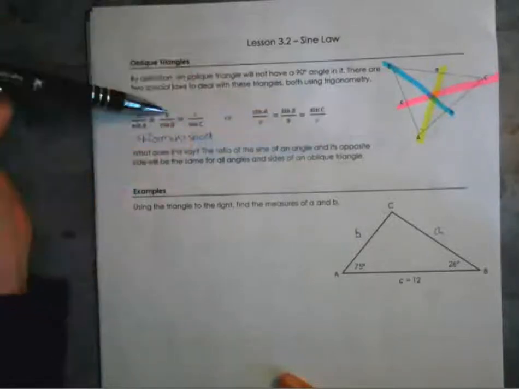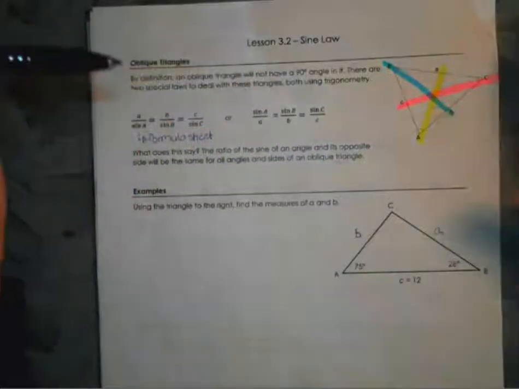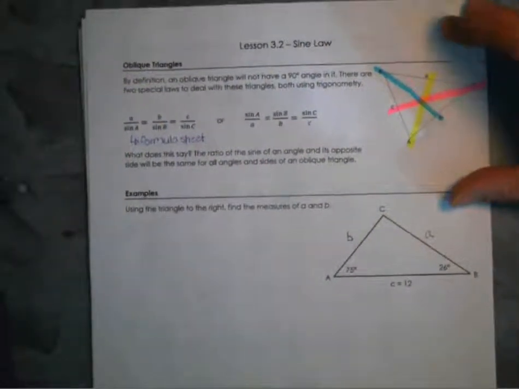Now, unfortunately, I already started drawing on this because I tried to start on this video and then the whole video system started glitching out.